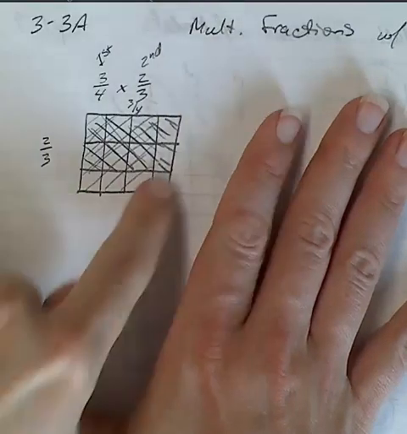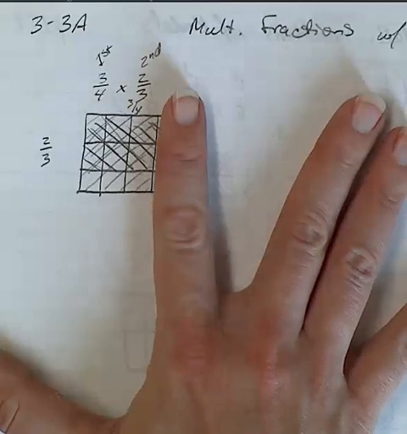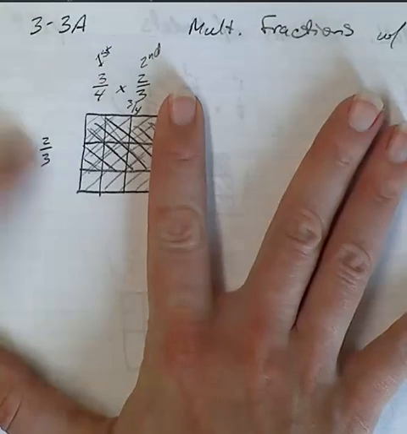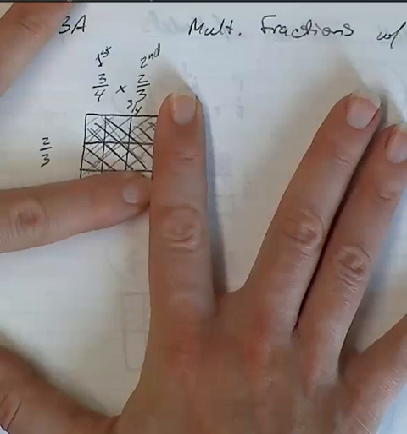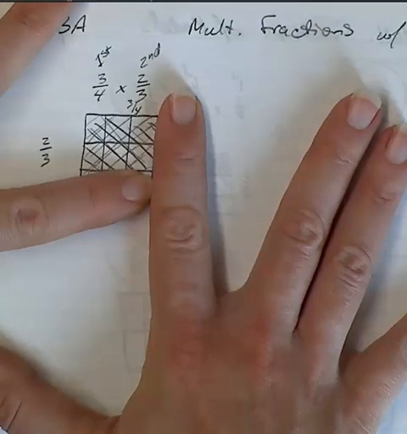Yeah, they have to be the 4th size pieces, and then there were 3 of them. So since I had those 3, now I want just 2/3 of them. Notice they're broken up into 3. I only want 2 of them. How many boxes are colored in both ways? How many boxes are colored in both ways now?